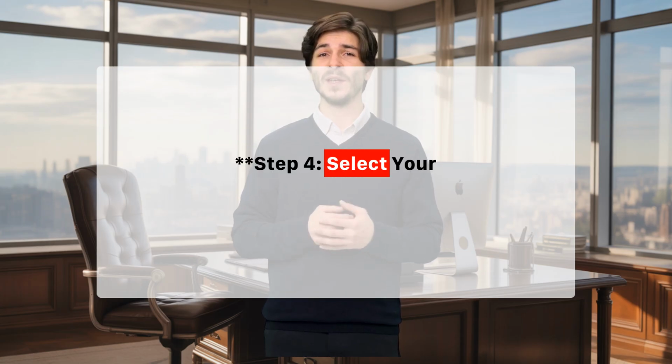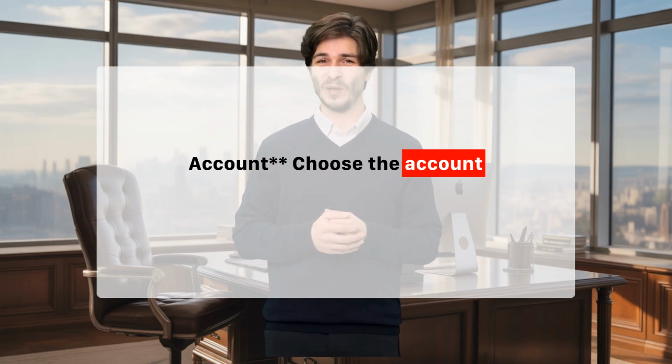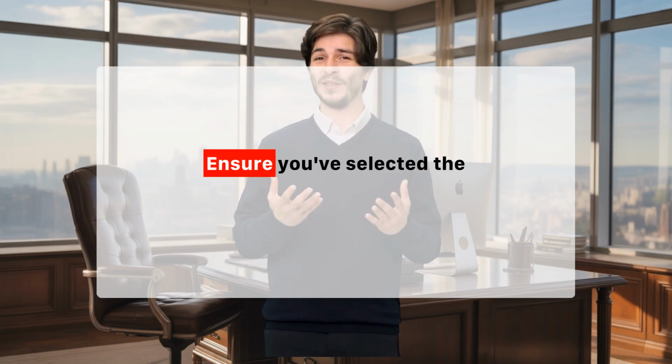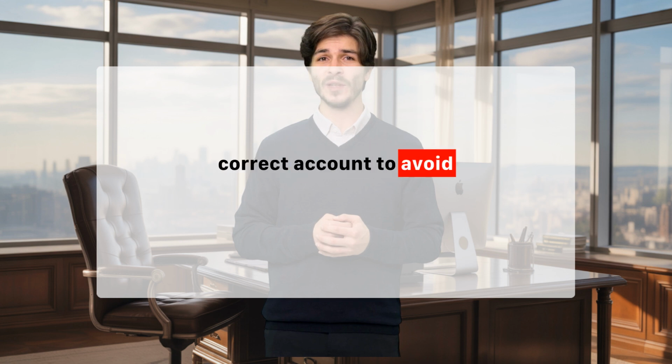Step 4. Select your account. Choose the account where you want to deposit the check. Ensure you've selected the correct account to avoid any issues with your deposit.